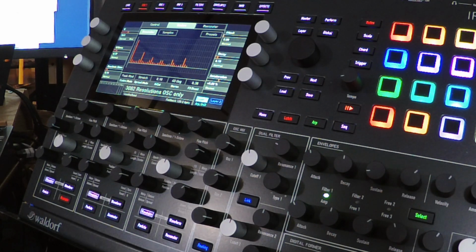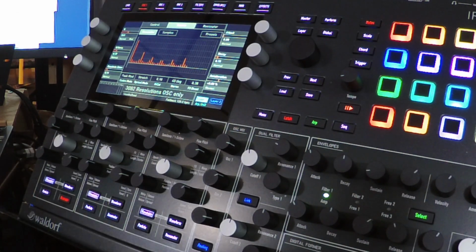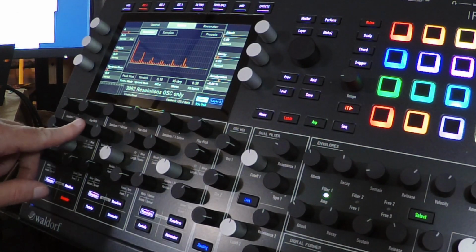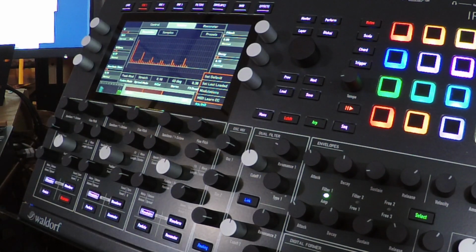Now, one thing I haven't talked about much in the other 2 presets that I should mention here is the exciter. Again, the exciter is the noise portion of the preset. Here it's set to a moderate amount.